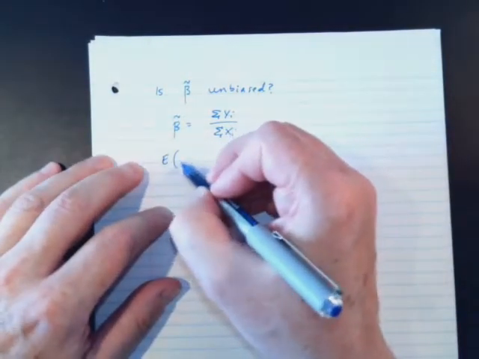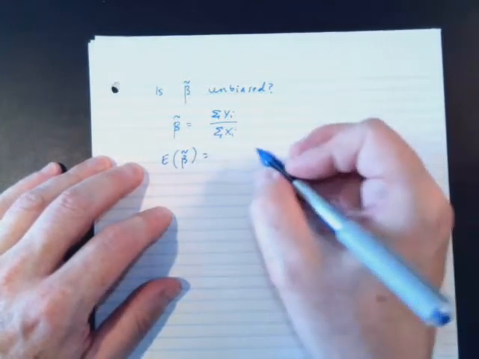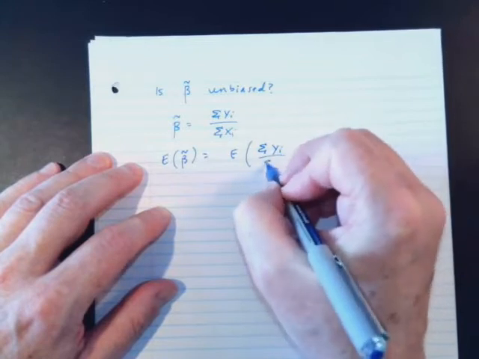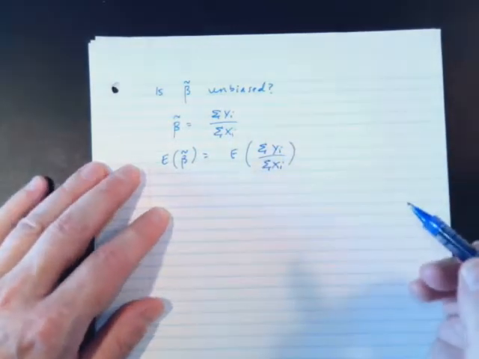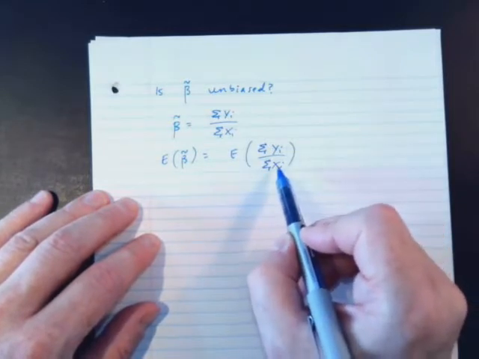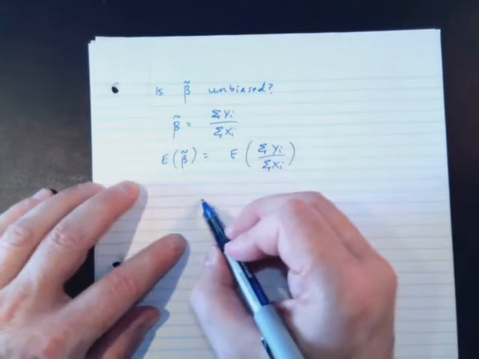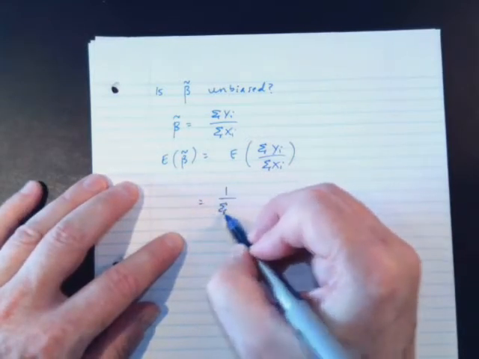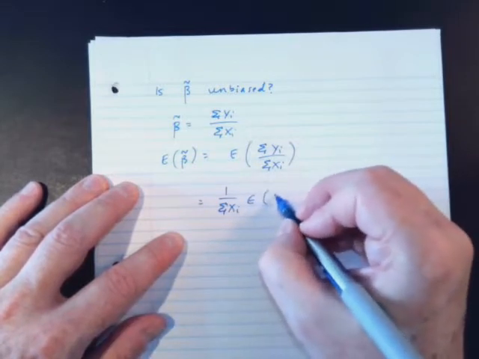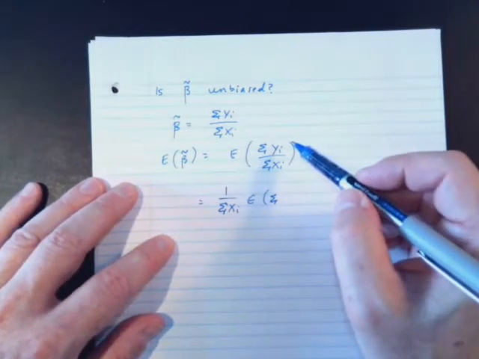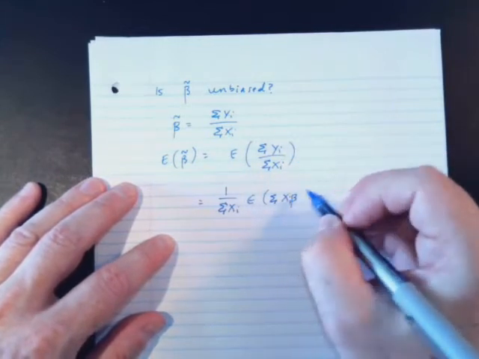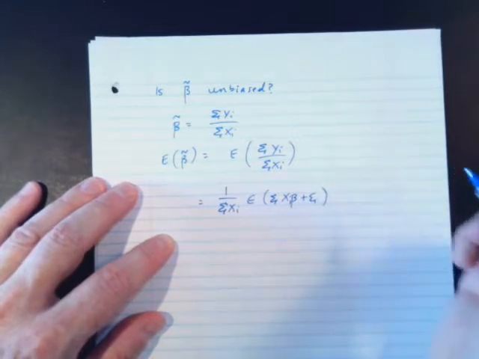So then the expected value of beta tilde is the expected value of the sum of y over the sum of x. And we can take the sum of the x outside the expectation because it's a non-random term. So that's 1 over the sum of x times the expected value of the sum of, now y is x_i beta plus epsilon.